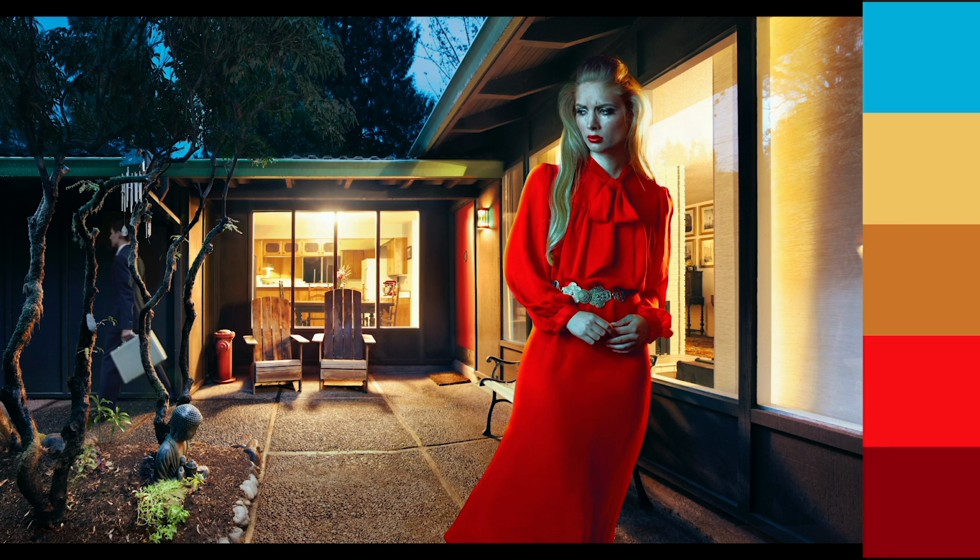Got the blues in the sky and in the shadows. The house is actually brown, but it's got some bluish hints to it because of the overall color cast in the sky. Obviously, we've got the yellows in the windows, and red is the big accent color here. I wanted that red to be up front and center for a really dramatic effect. And you'll see too, there are some other little accent colors. There's a little bit of green, but to me, the overall color harmony is this red, yellow, blue.